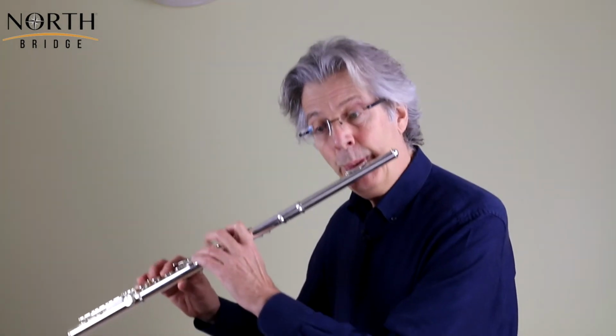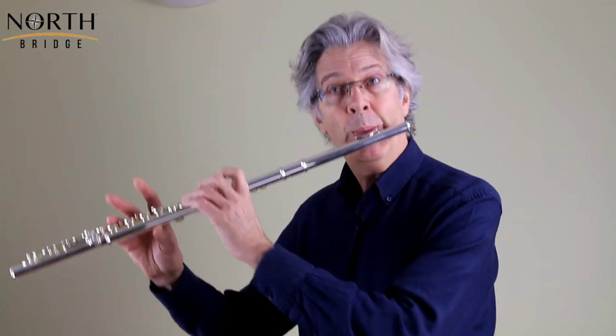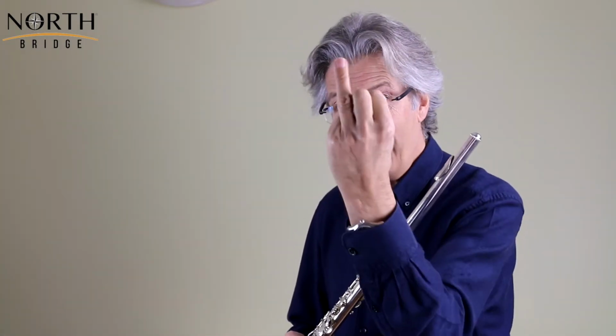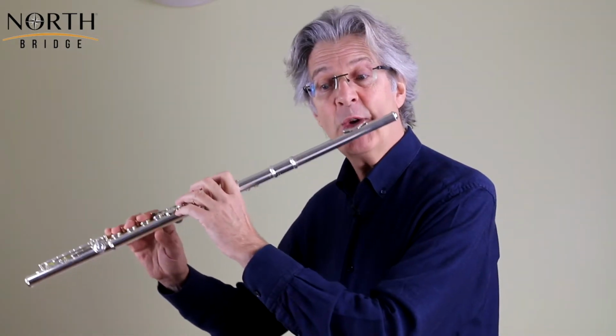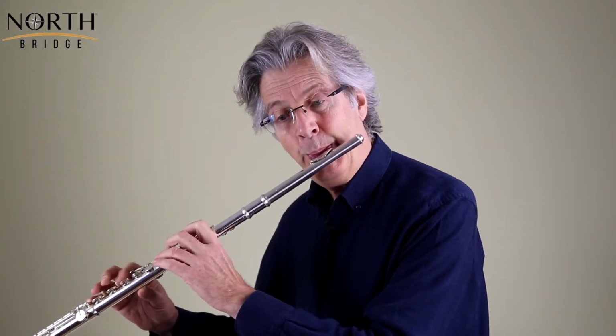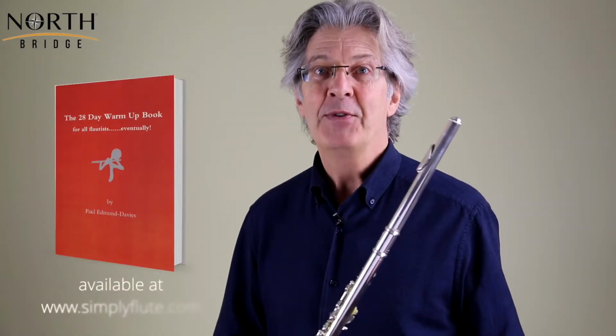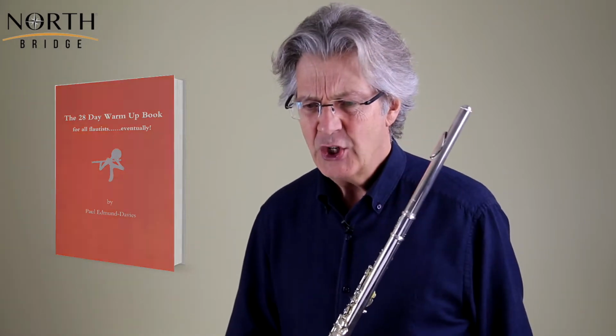Moving forward to bar 54, we have this motif. Fingers. That's one of the fingers which doesn't like to work for us, and I would suggest an exercise for that, something along these lines. That exercise can be found in the 28-Day Warm-Up Book for all flautists, and along with numerous other exercises, it gets your fingers in shape.